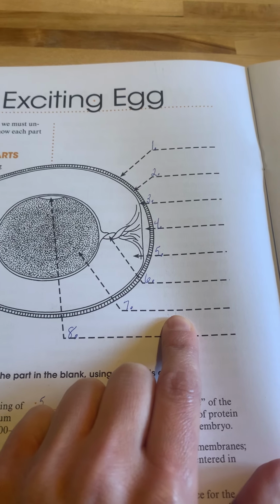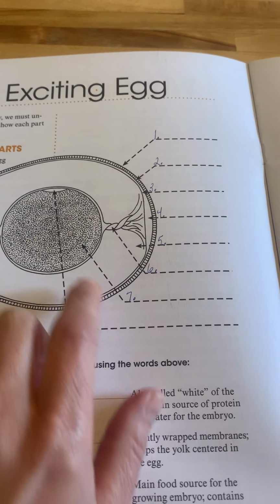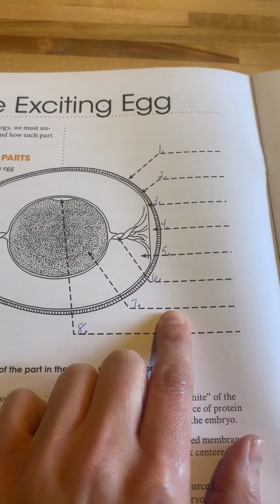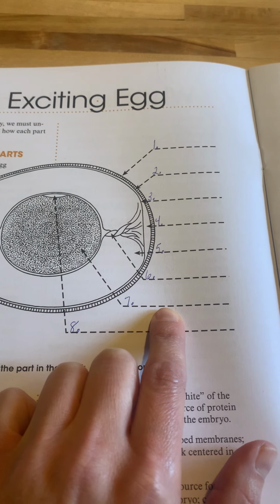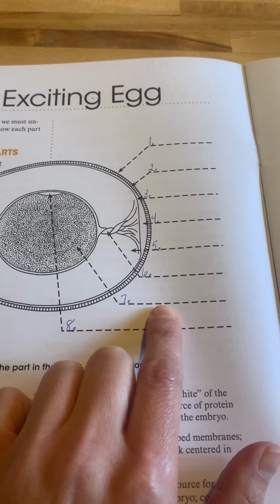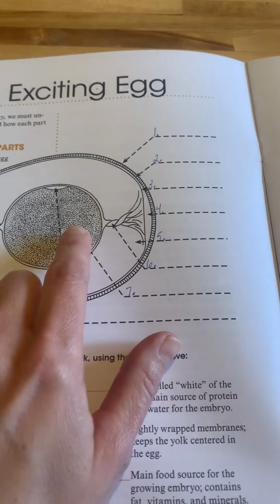Cool little fact about the yolk: right before the chick hatches, it pulls the yolk into its stomach, and that provides enough nourishment for the chick so that it doesn't need to eat necessarily right when it hatches. It can make it through a day or two without eating any food because it has this yolk pulled into its stomach.